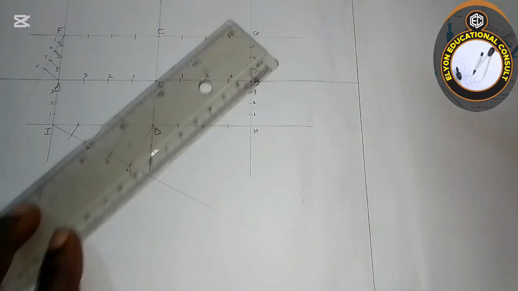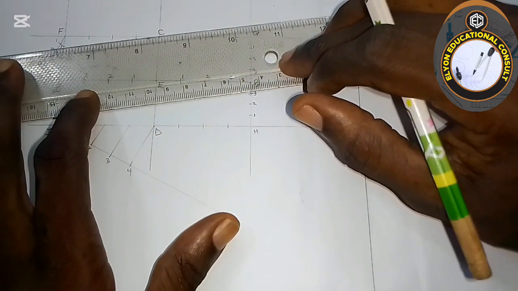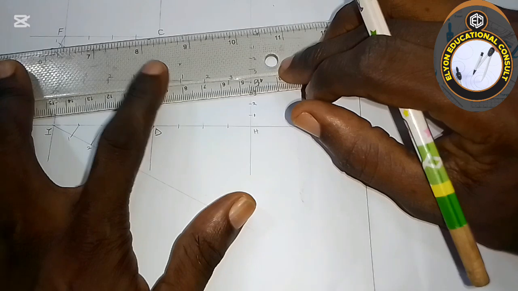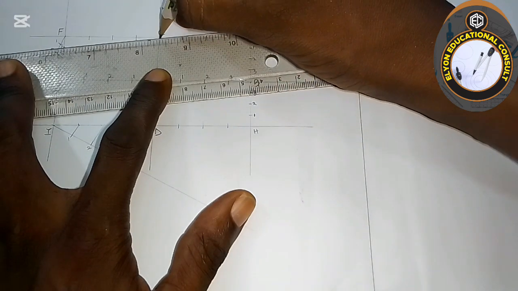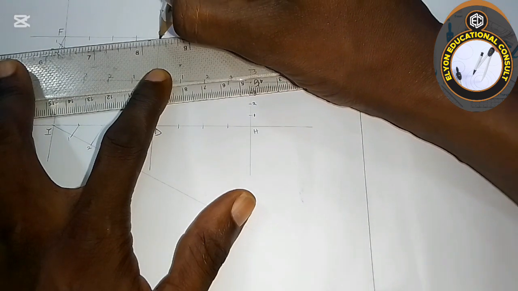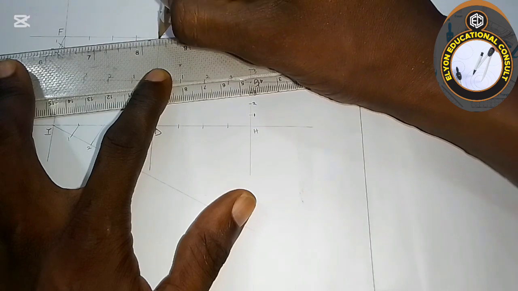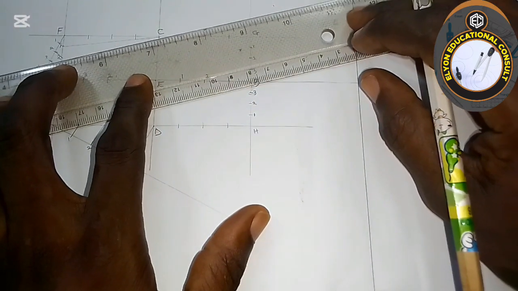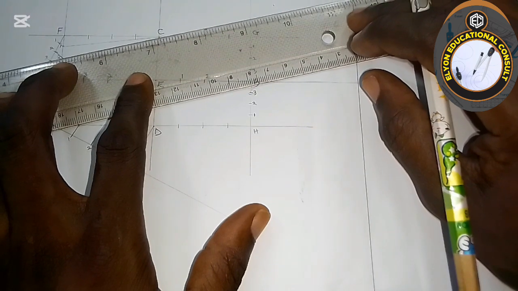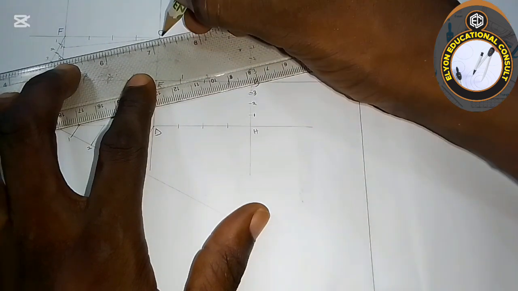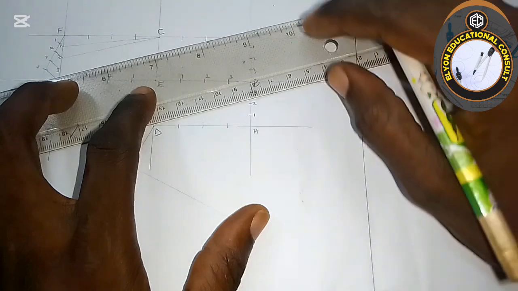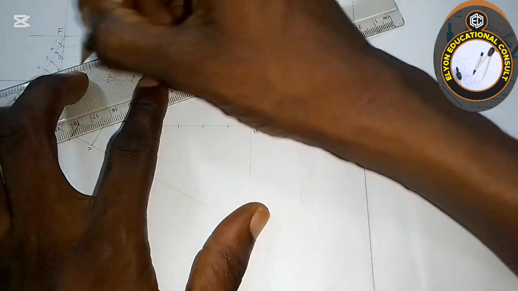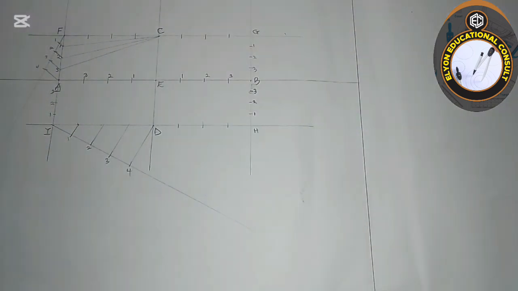From this C, place the ruler this way. I will join C1, and C1 should be a thin line. Then C2, then C3, just like we have it like this.